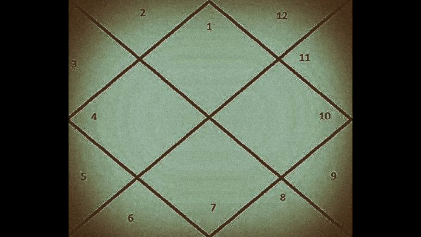Now let's talk about Saturn. Saturn rules the 11th house and the 12th house, hence it becomes a functional malefic planet for Pisces Ascendant. Now we are left with Jupiter and Mercury. Mercury rules two angular houses, the fourth house and the seventh house. Because it is ruling two angular houses, it loses its beneficial nature.